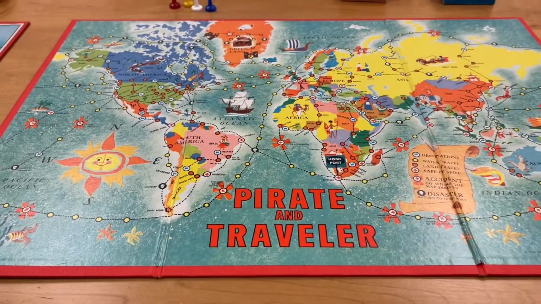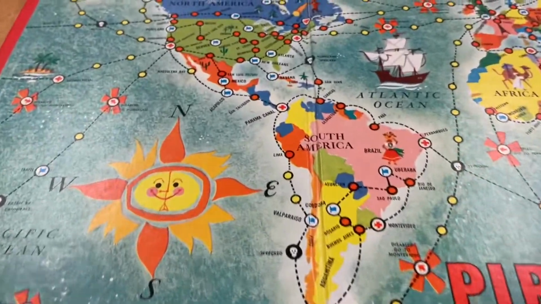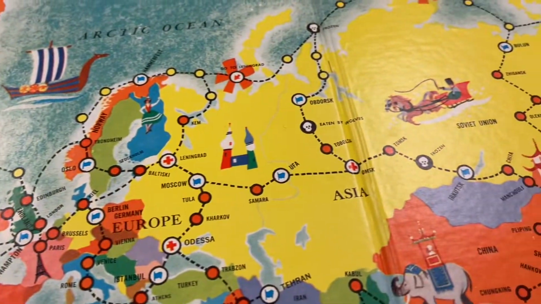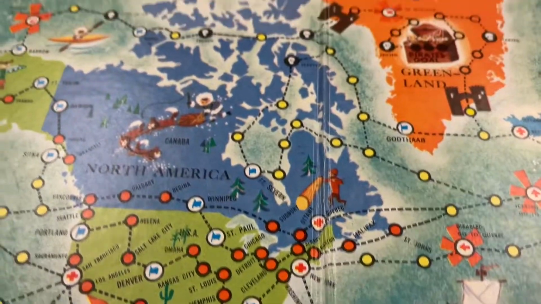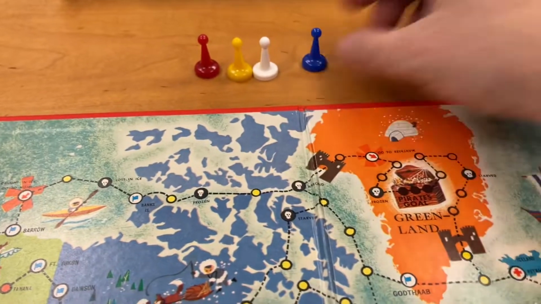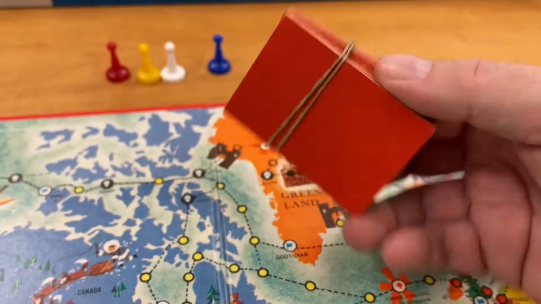So Pirate and Traveler is this really cool map of the world, and it shows all of the navigations around the world. There's Asia, there's Europe, there's North America, and of course it's got the trappings of a 1960s game. You got little plastic pieces, and of course it tells you where to go, right? It's got all these little cards in here.